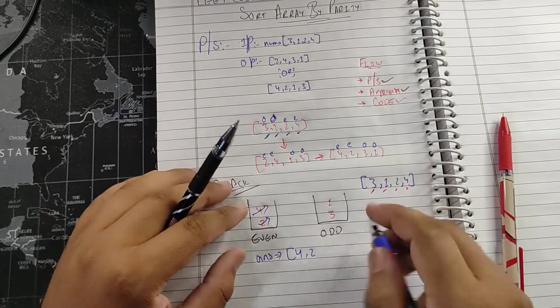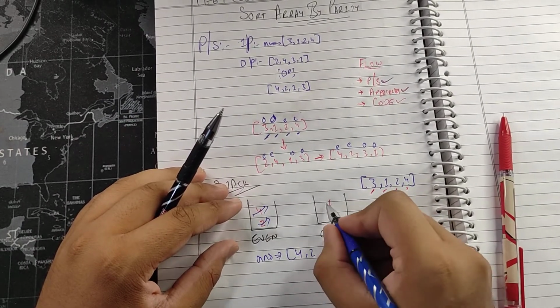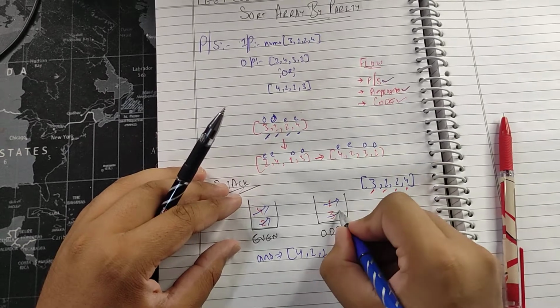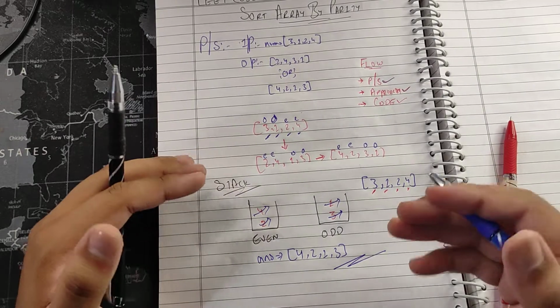Now it's empty. Now it's time to fill from the odd stack. So I will pop this one, 1 will come over here, then I will pop this one, and 3 will come over here. So that's how we're going to get our answer. I hope this is clear.